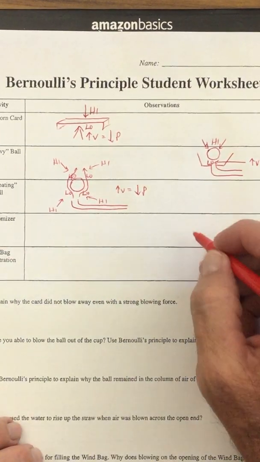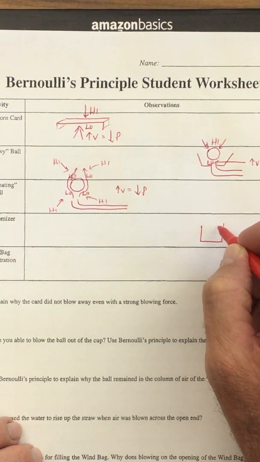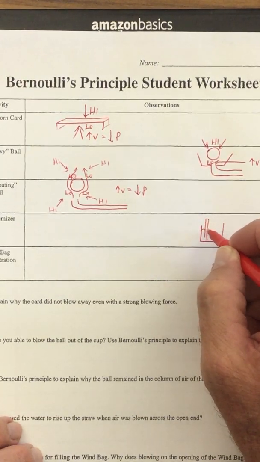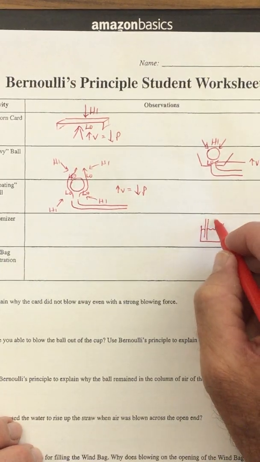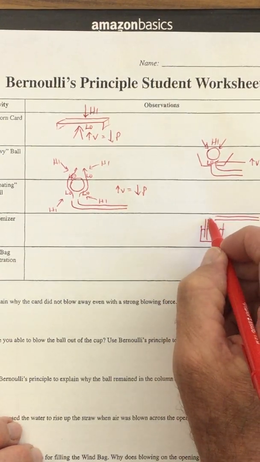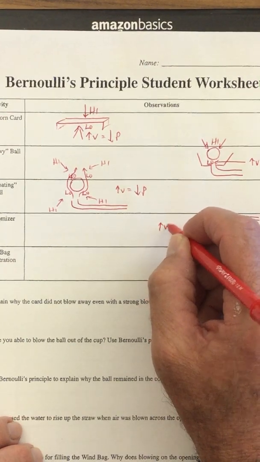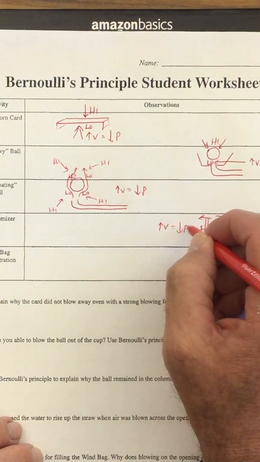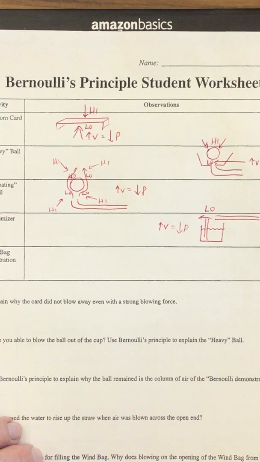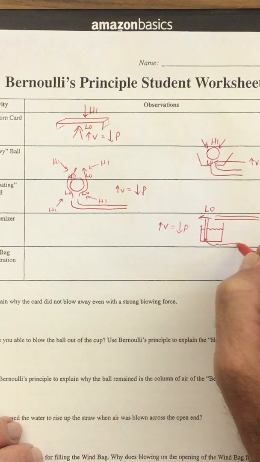And the fourth one, we had this cup that had water and it had a straw. And I had another tube here that was blowing on this. So we had the velocity going like this. So we have, again, an increase in velocity of the airflow, which is going to create lower pressure. It was actually lower pressure up above, and where is it higher pressure? It was higher pressure down below here inside the straw.